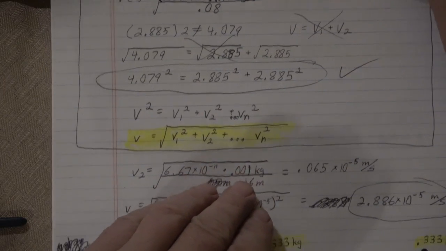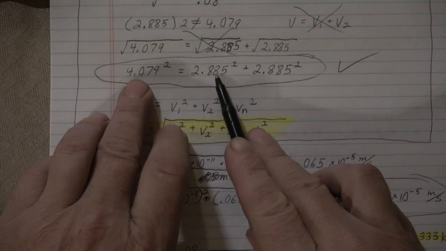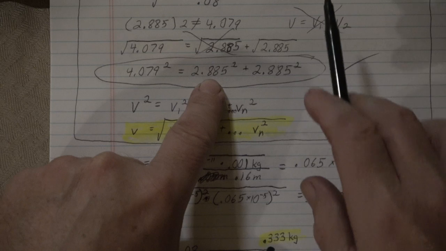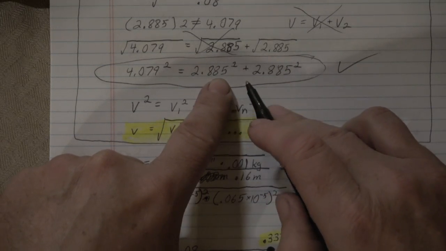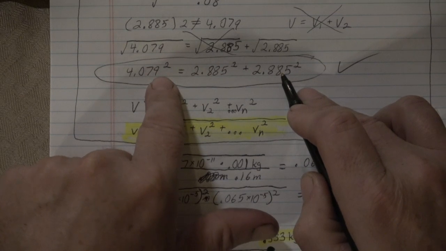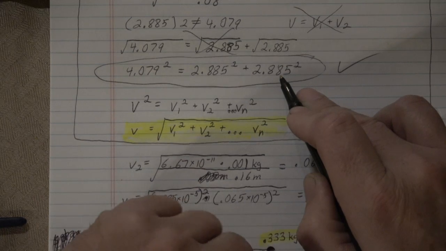And the method I came up with is right here. I took the square of each mass. I squared the 2.885 times 10 to the minus fifth. I knocked off 10 to the minus 5 on both of them just to make my numbers easier.